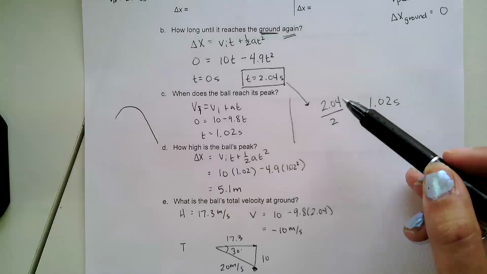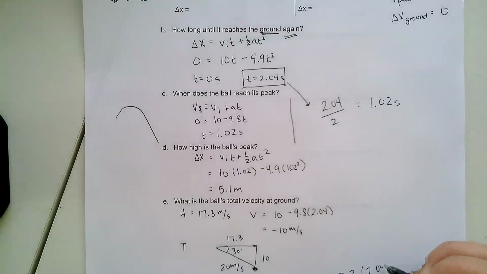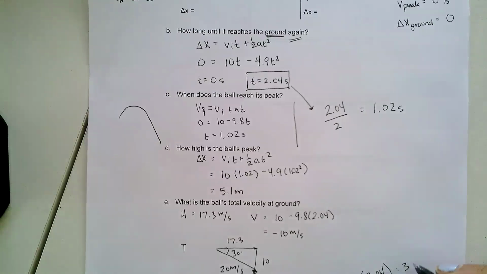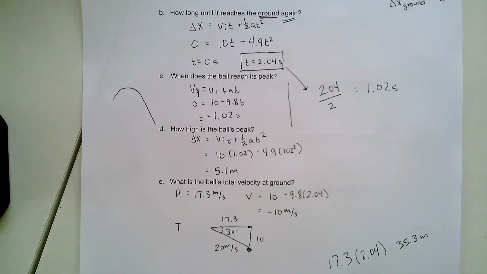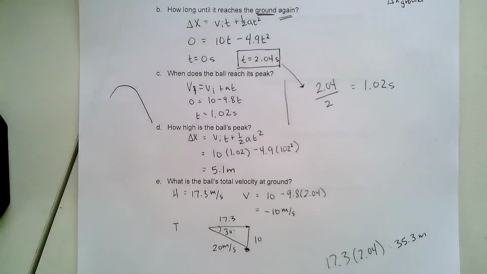So you would take your horizontal velocity, 17.3, and multiply it by the time it was in the air, 2.04, and you can calculate pretty straightforwardly that it will be traveling 35.3 meters. Okay, so that is the one question I'm realizing isn't on this worksheet. We can look at that a little bit next week.